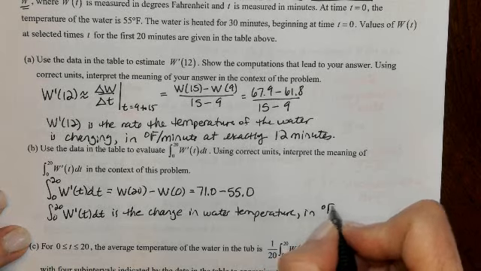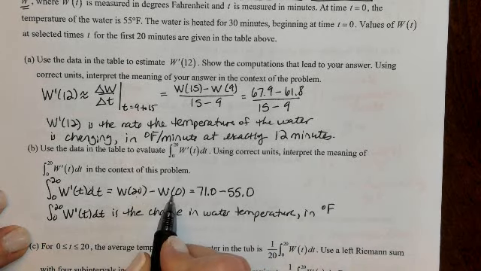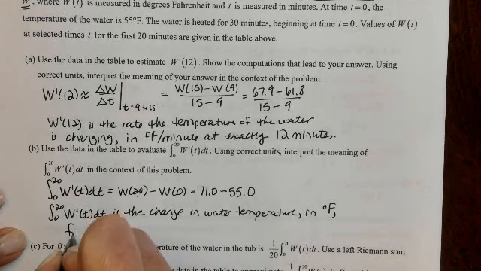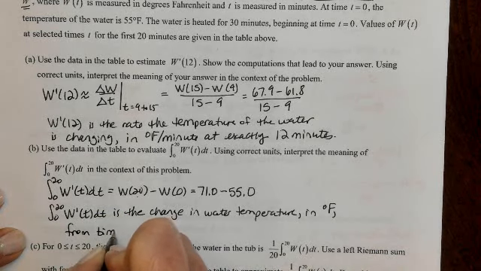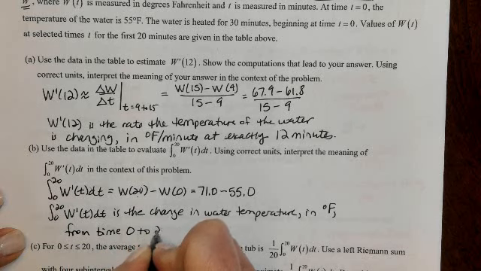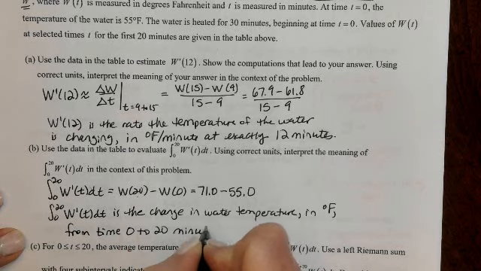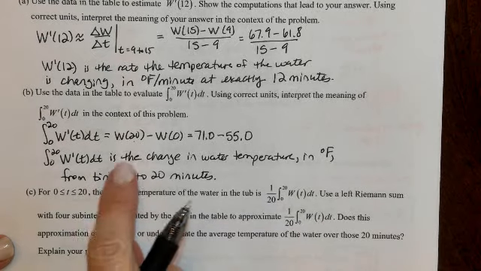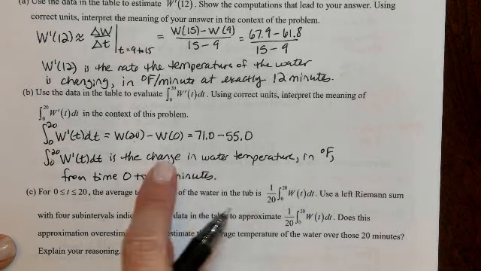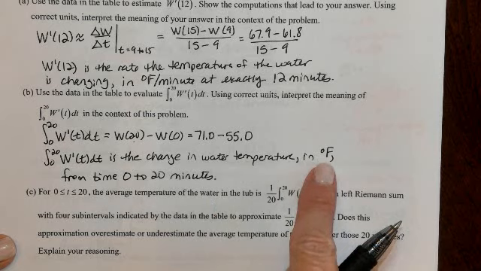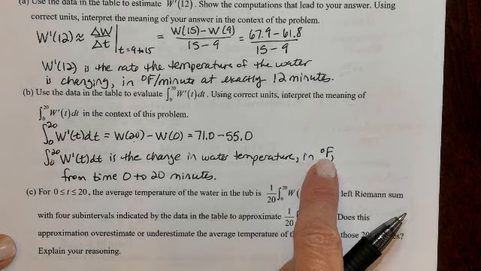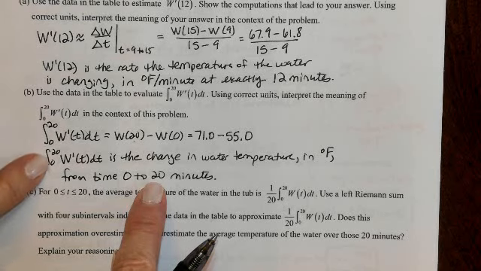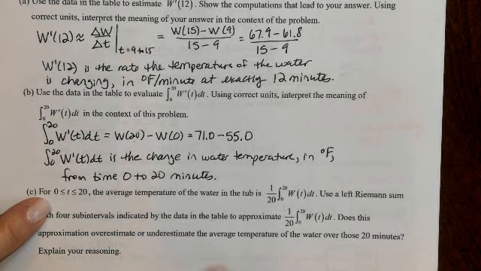In degrees Fahrenheit, because this is degrees Fahrenheit, from time 0 to 20 minutes. Okay, the things that they'll be looking for is the meaning, the change in temperature. They'll be looking for units of your answer. From time 0 to 20, that's important here. Got to give them 0 to 20 minutes.